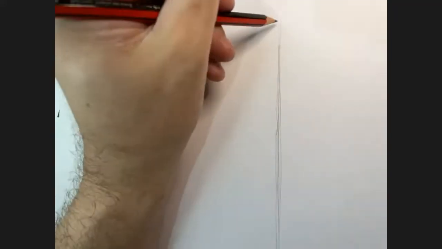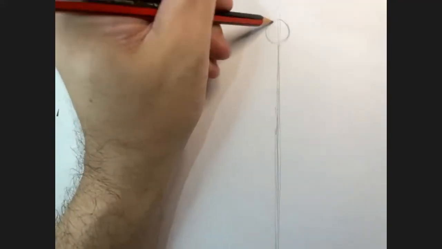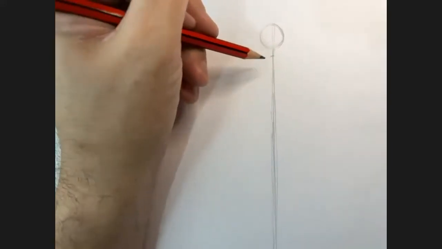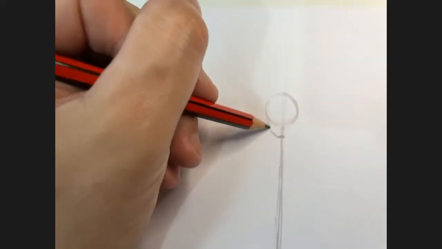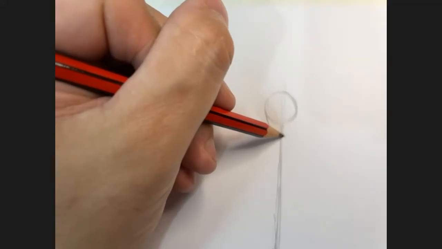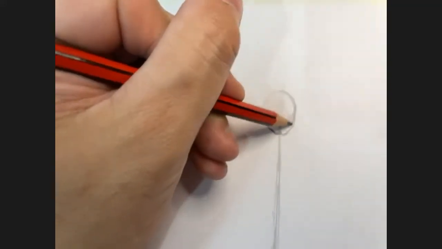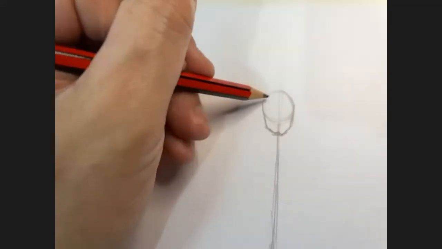So I'm just going to draw a small circle, and I'm going to put the jaw in as well. I'm not going to put any detail on the face for this one because we just did that, but just so I know how big the head is.